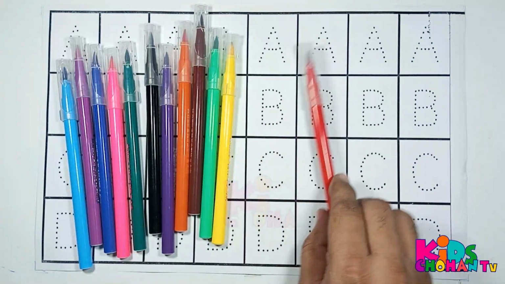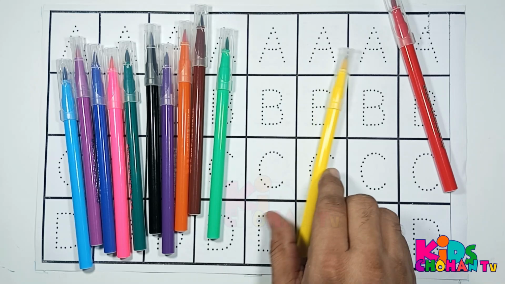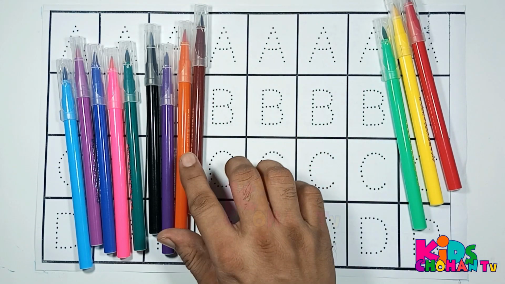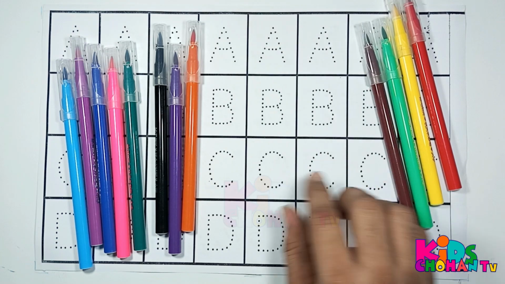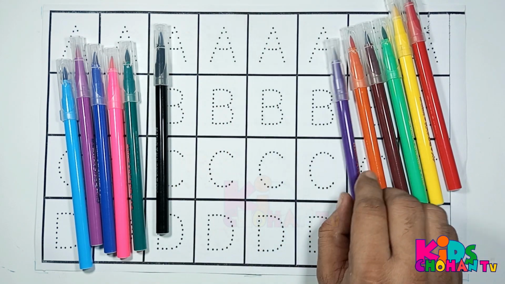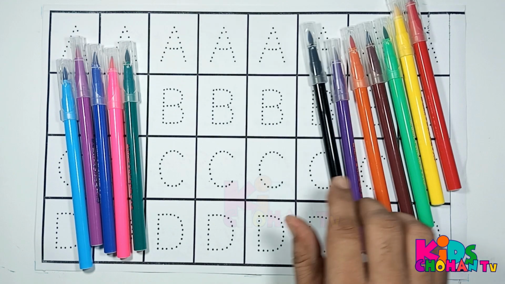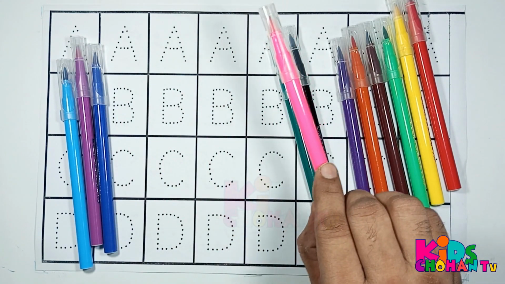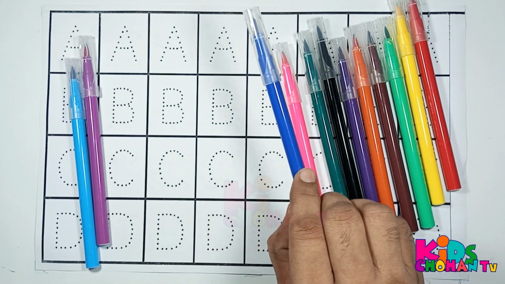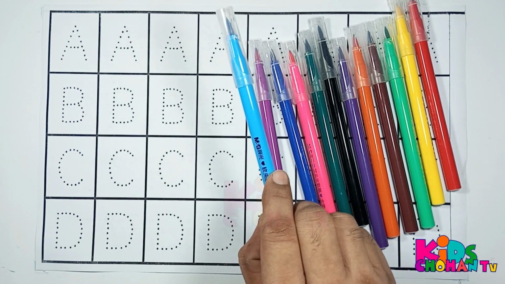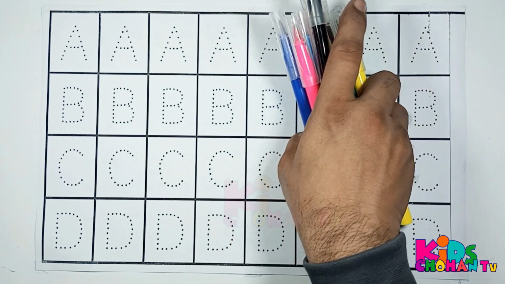Let's learn color names. Red color, yellow color, light green color, brown color, orange color, violet color, black color, green color, pink color, blue color, purple color, sky blue color.